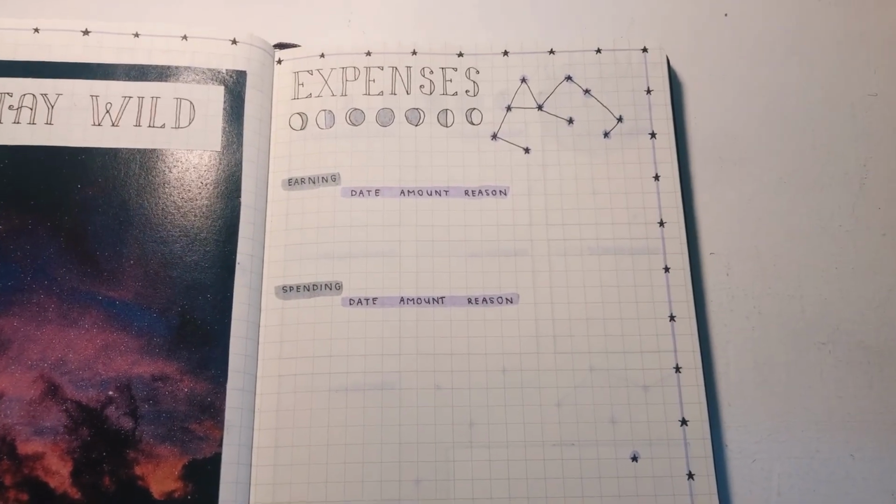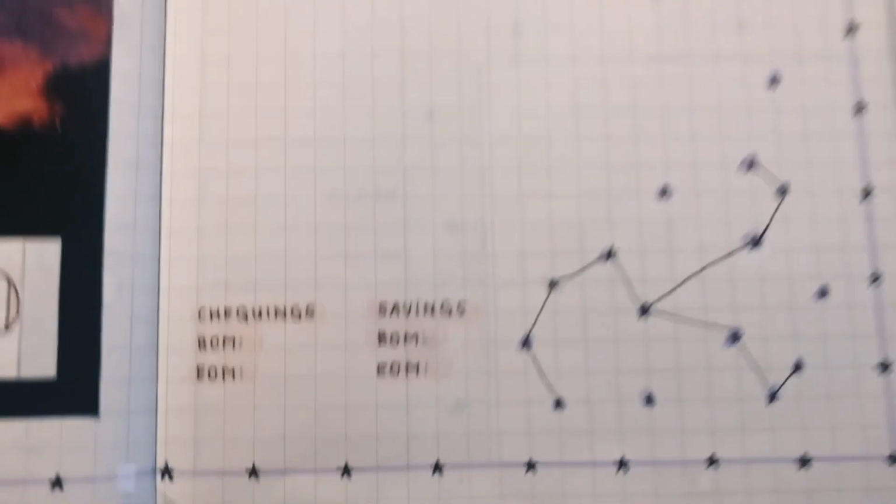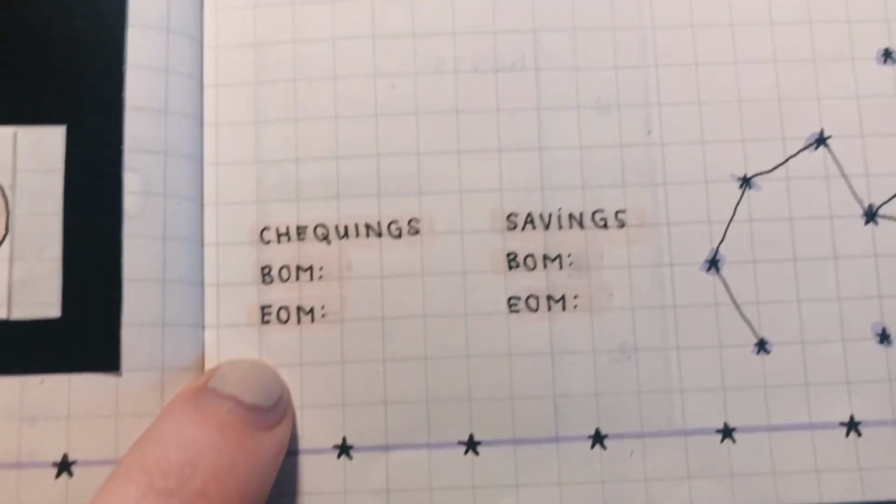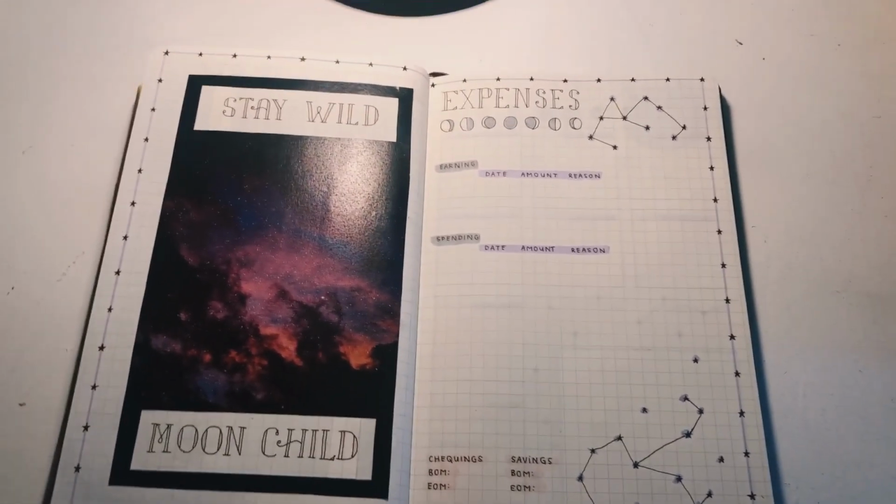This is my census page. At the bottom here, I do this every month. I didn't want to show you the other months because it has my actual amounts on it. But this just means beginning of month, end of month, and so I write that down so I can keep track of how much I have in my account.